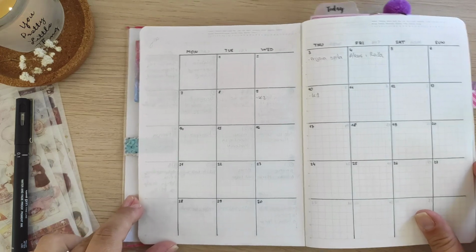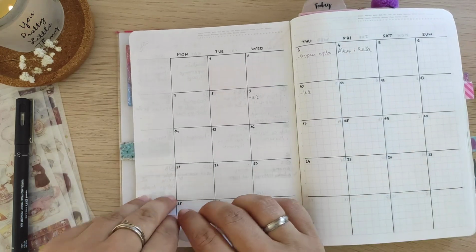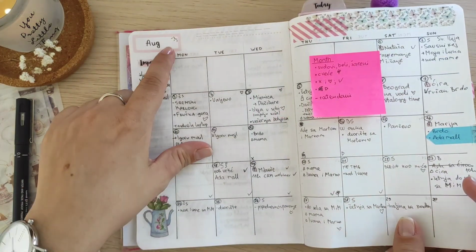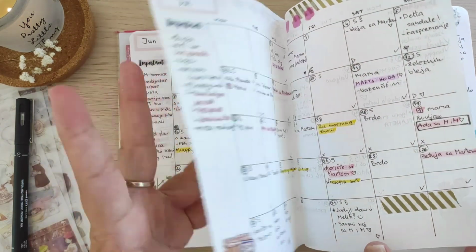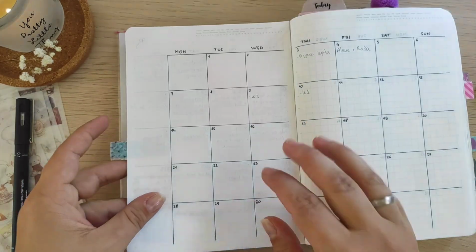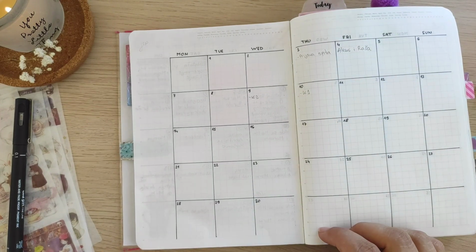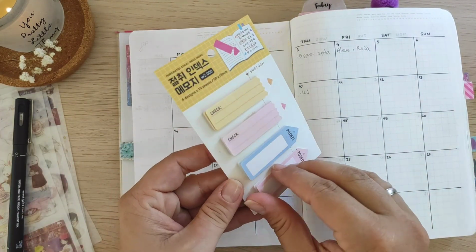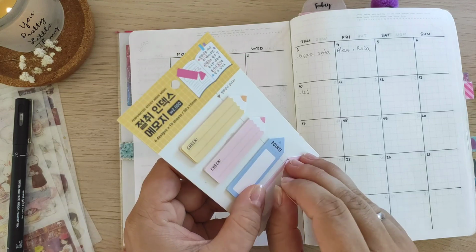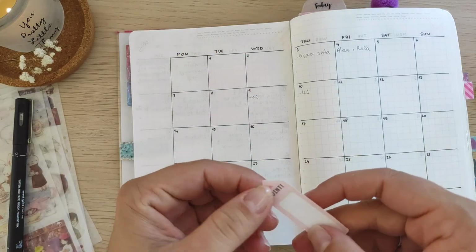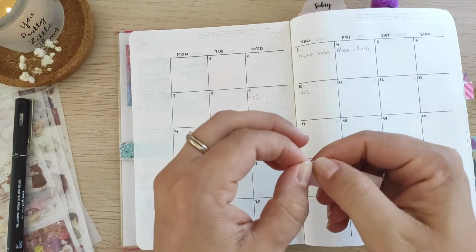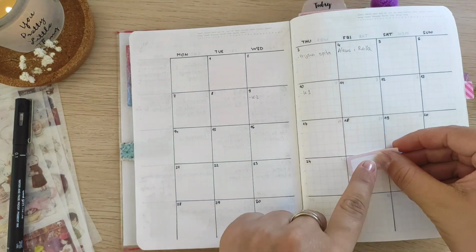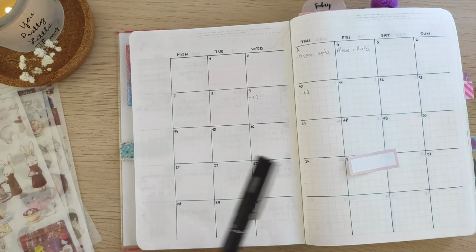So the first thing that I'm always doing is putting a little sticky note here and writing down the month. I'm always doing that on this particular sticky, and I just take out this part, write down the month.